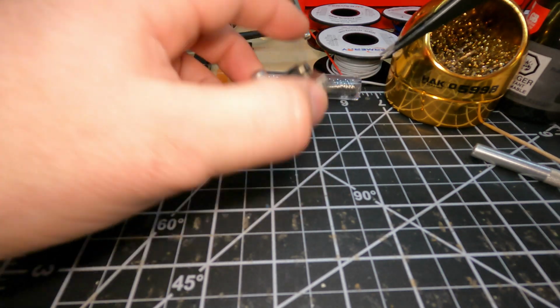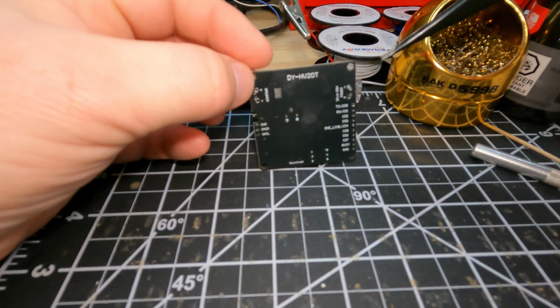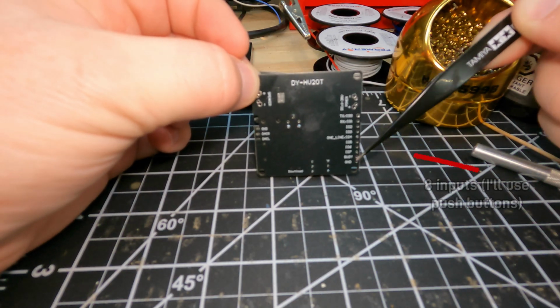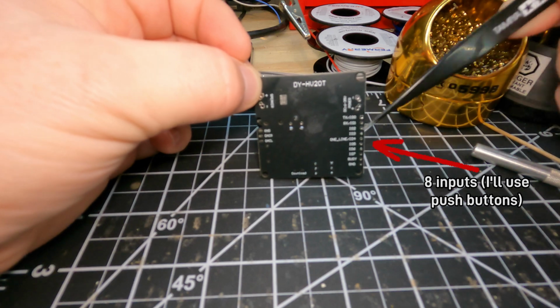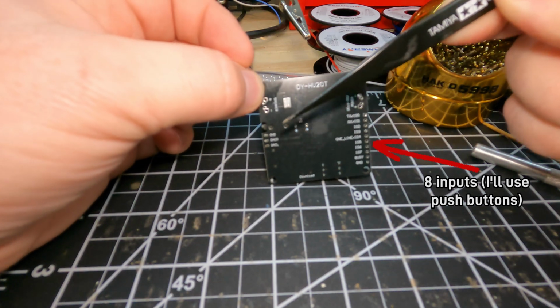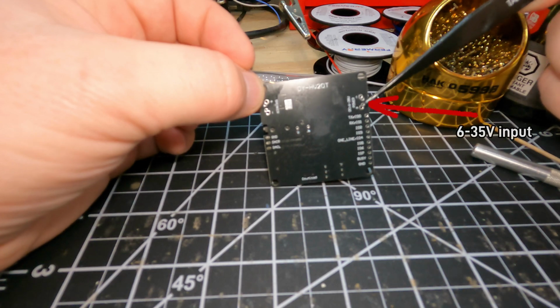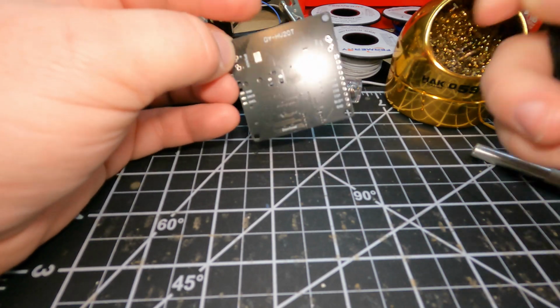A little bit weird on the back, it has it much more labeled out. I'm not sure how well it's going to focus in on the GoPro, but basically on the right-hand side, we have up to 8 different inputs that we can have. And on the top left here is where we have a speaker connection. And on the top right here is where we have our power connection.